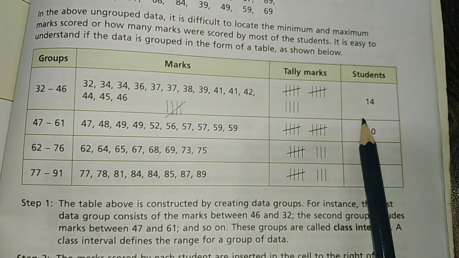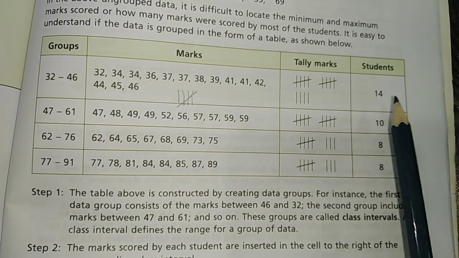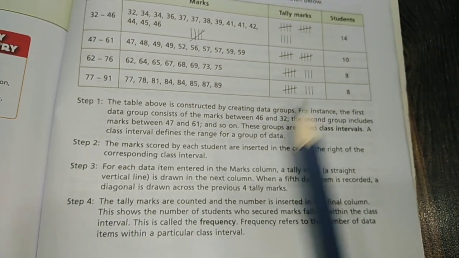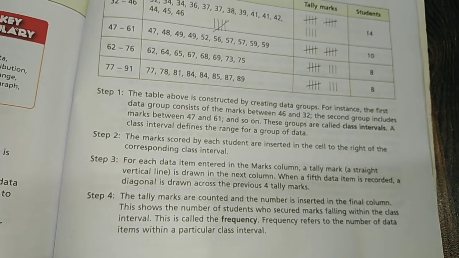So 14 students are those who have taken marks between 32 and 46. So it is a frequency. Frequency refers to the number of data items within a particular class interval.